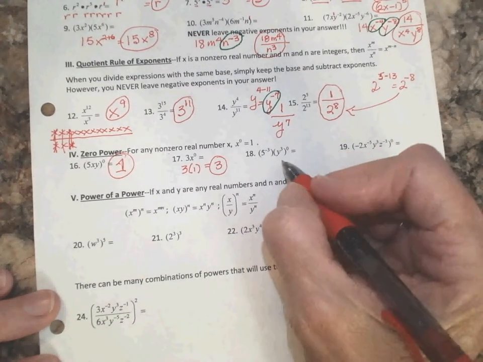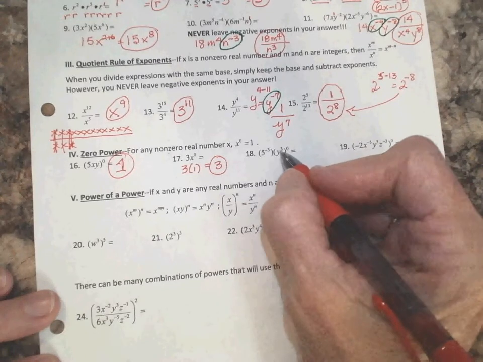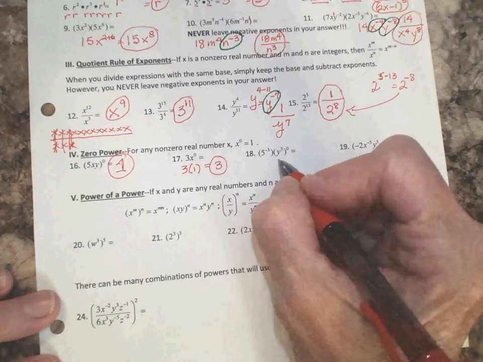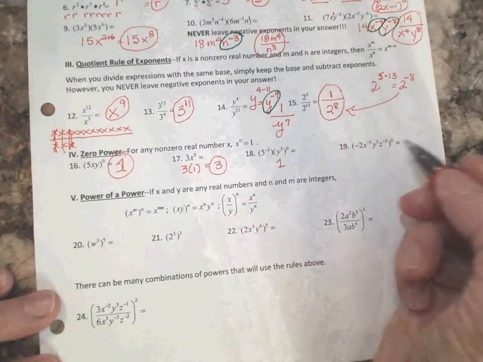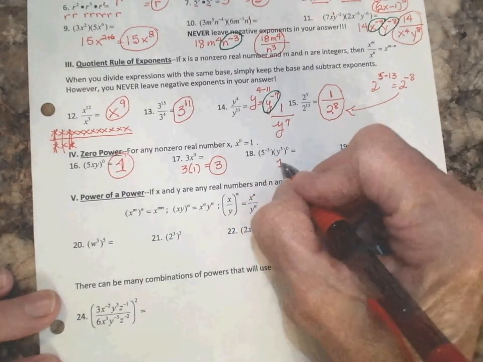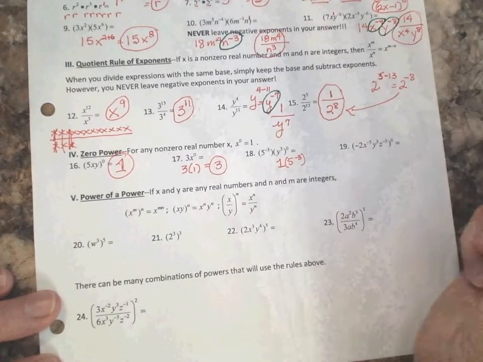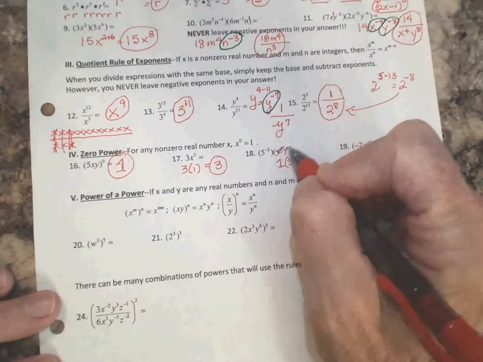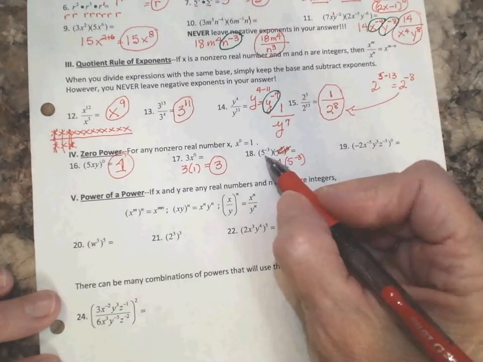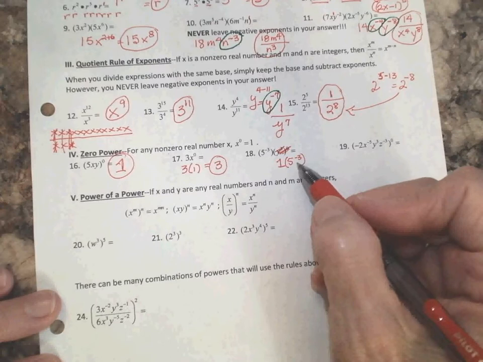Now, on this problem, this y to the 3rd is being raised to the 0 power. So this expression is going to become a 1. And then I have 5 to the negative 3, so I just have 1 times 5 to the negative 3. So I can just ignore anything that has a 0 power in it. Here I would ignore this expression, and I'd only work with the 5 to the negative 3.